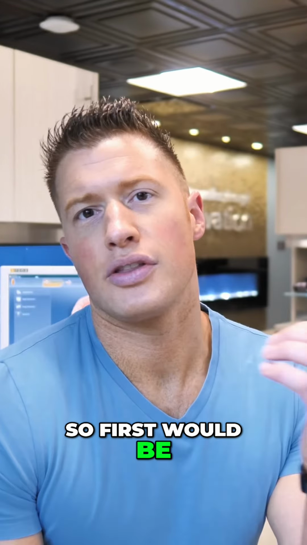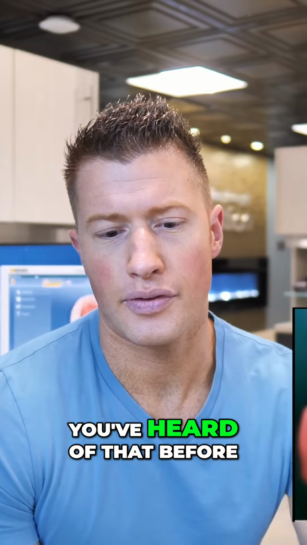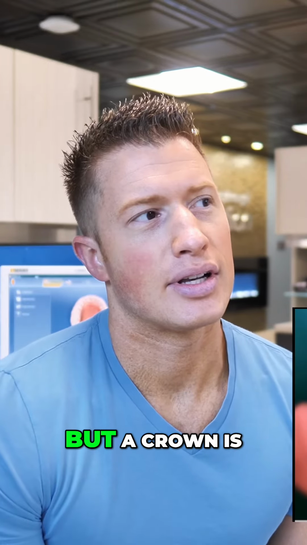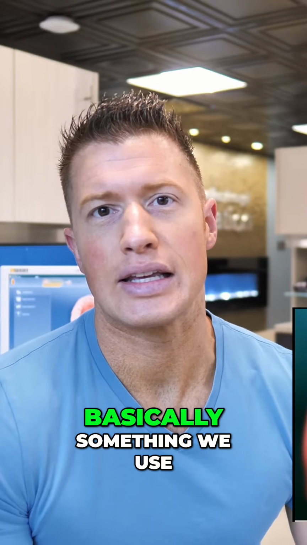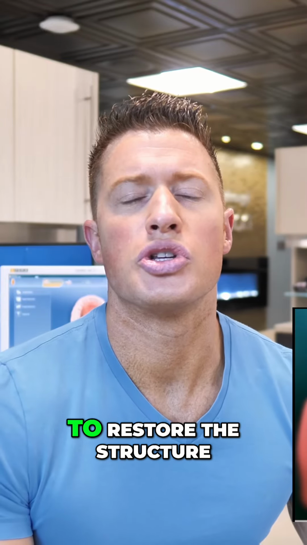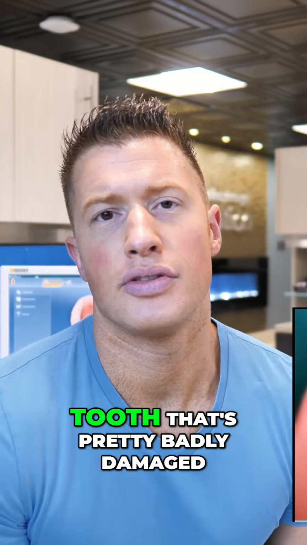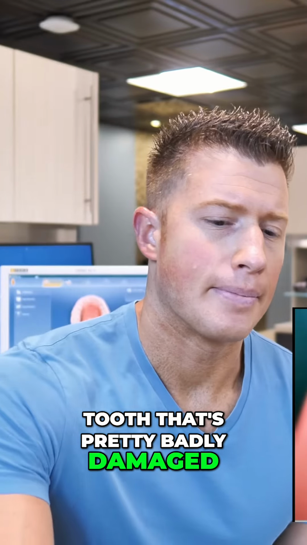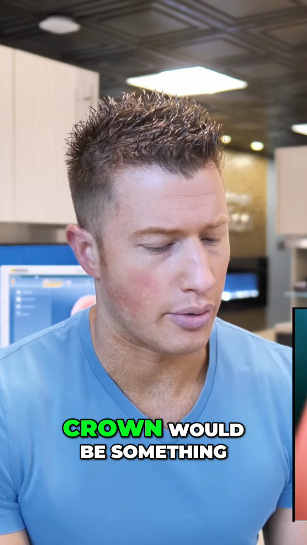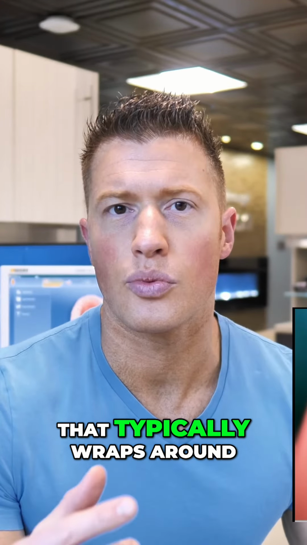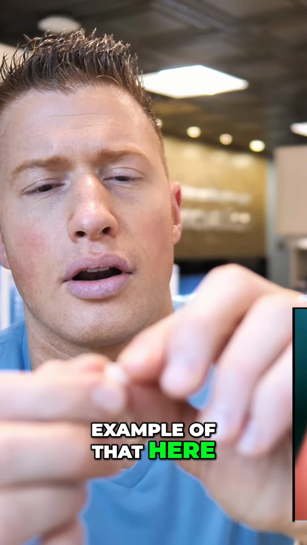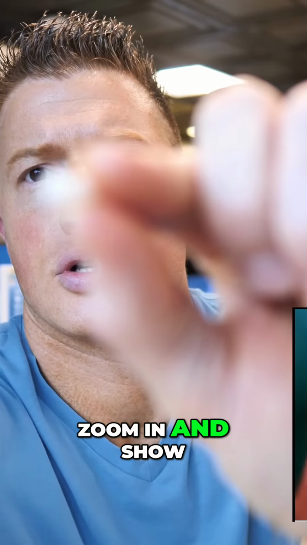So first would be the dental crown. You've heard of that before. Sometimes we call it a cap. But a crown is basically something we use to restore the structure and strength to a tooth that's pretty badly damaged. An example of a crown would be something that typically wraps around the tooth, and I've got a good example of that here. Let me see if I can zoom in and show you that.